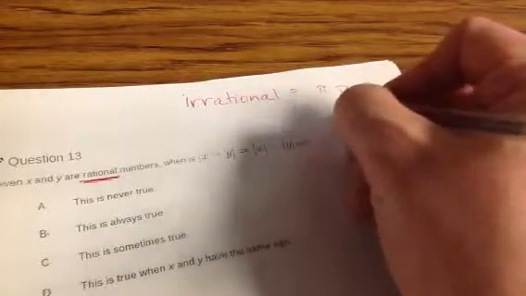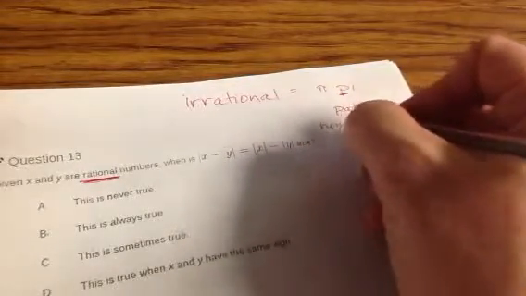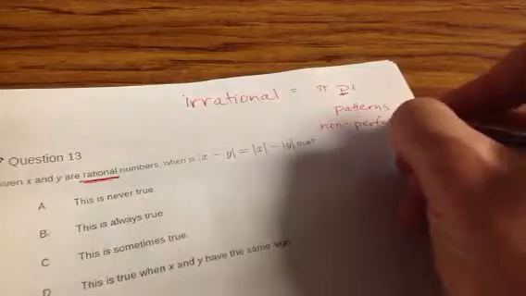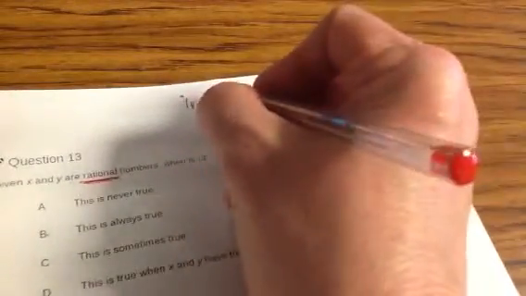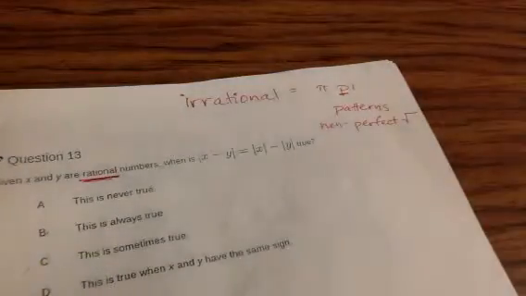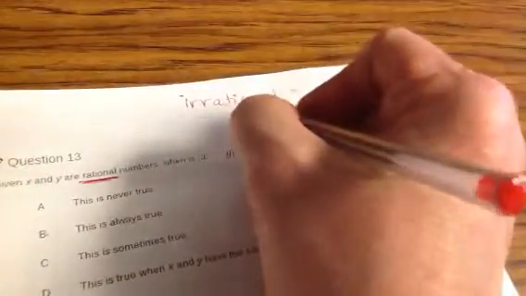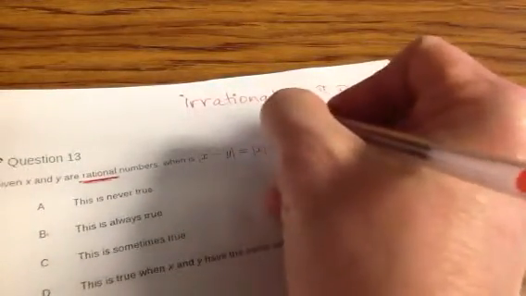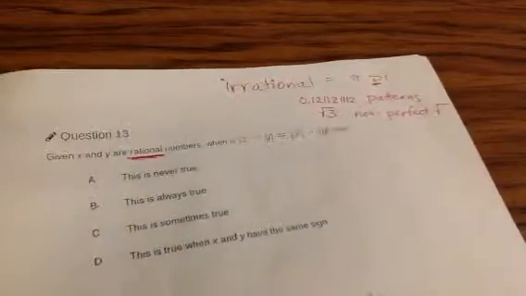Patterns and non-perfect square roots. So those are the only irrational. So all the rest of the numbers you've ever dealt with are rational. Every number you've normally dealt with, except for pi. And if you see a pattern like 0.121121112, that's irrational. Or a non-perfect square root, like the square root of 3. That's irrational. But everything else is rational.